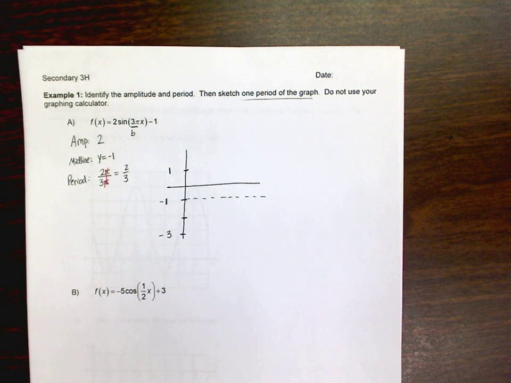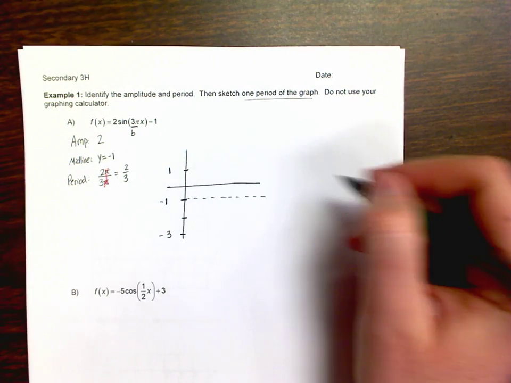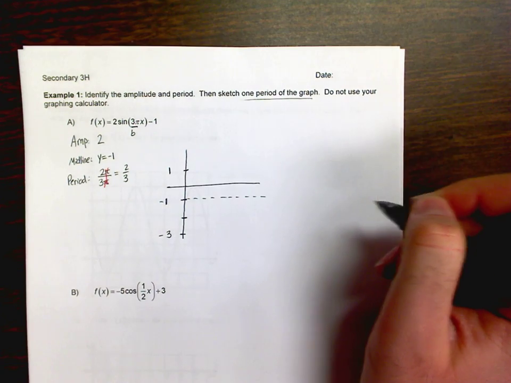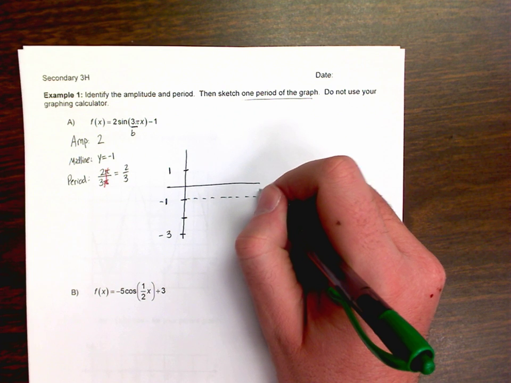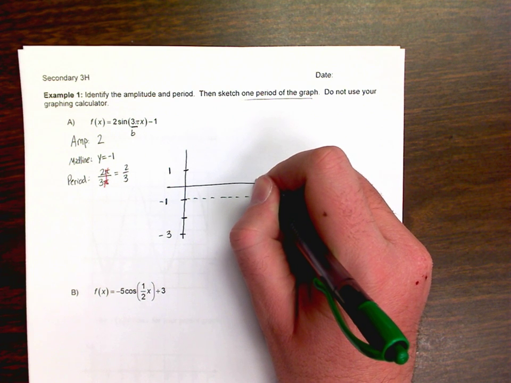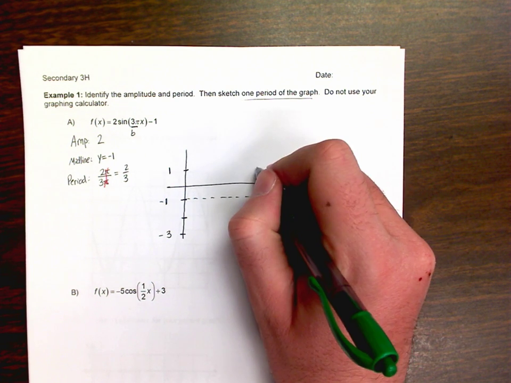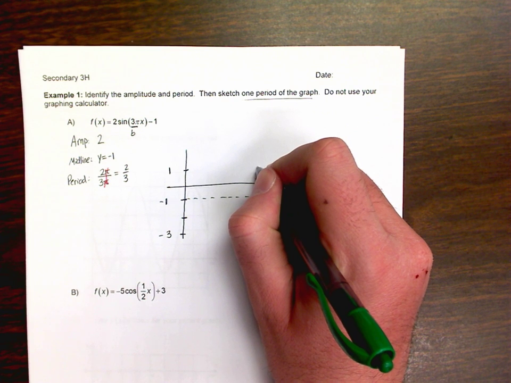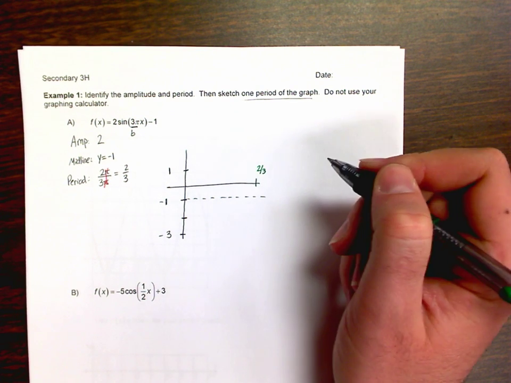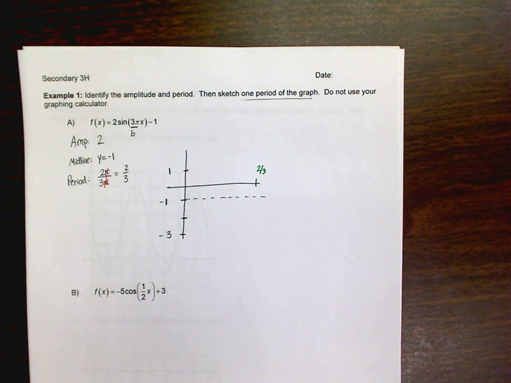Next thing I'm going to do is mark where my graph is going to end. So we're going to come out here somewhere. Again, you can set the scale however you want. I'm going to put a mark right here. I'm going to call this 2/3. That's where I want my graph to start repeating, right there.